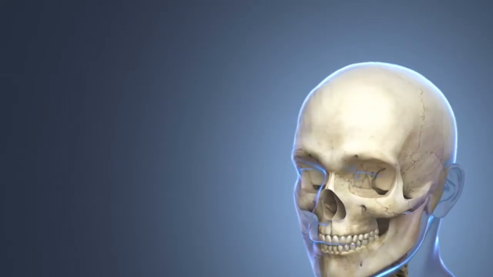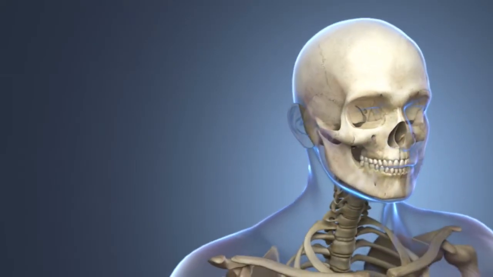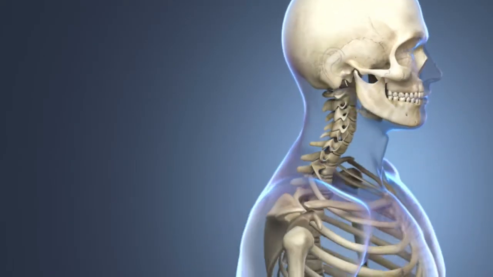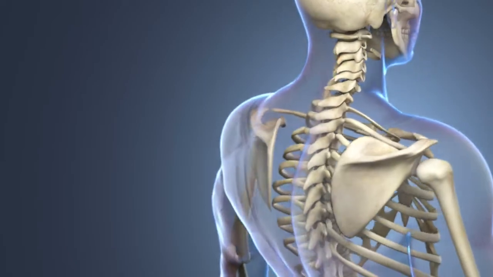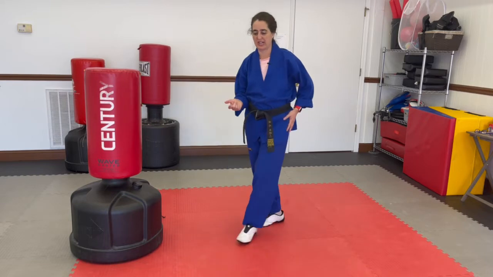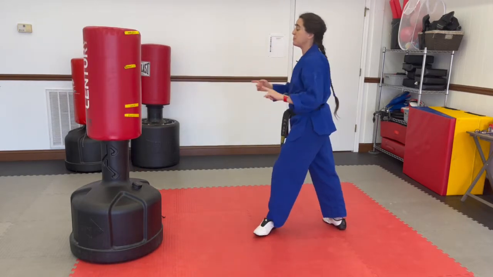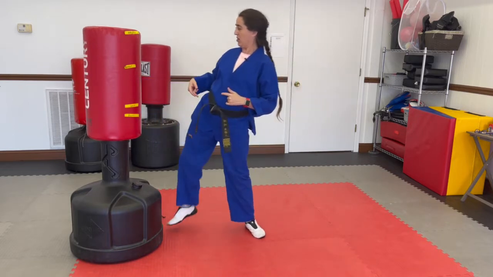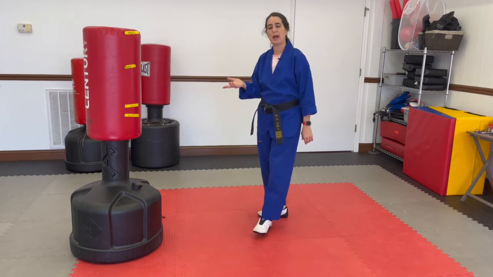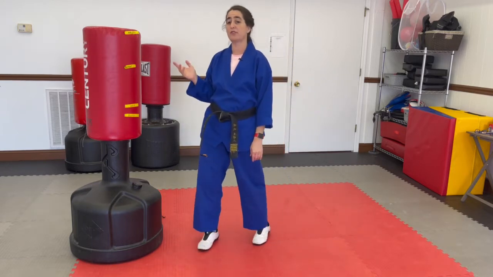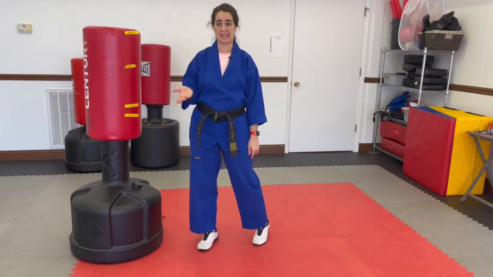Now let's talk about the second half of core body mechanics, which is the rotation of your joints. A lot of students do not complete the rotation of their joints. Let's take a look at this hip rotation. So if I'm coming in for a roundhouse kick and my hip rotation stops here, I haven't fully rotated that over to where I actually have the strength of the joints behind the kick.